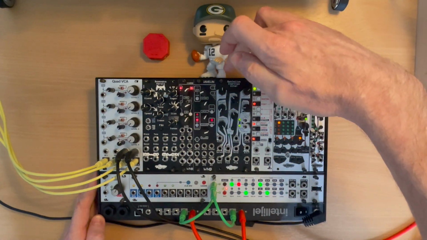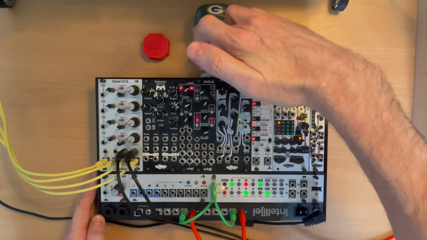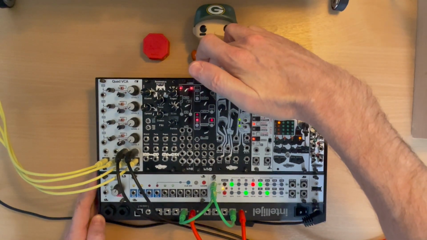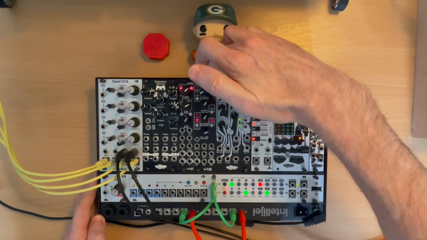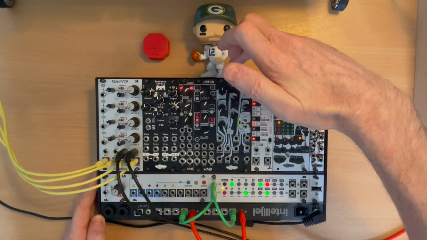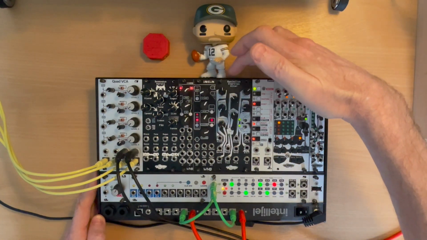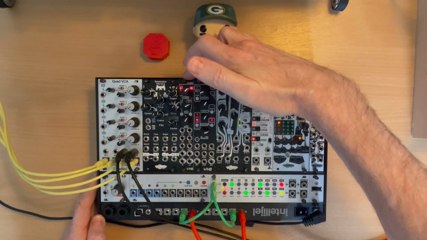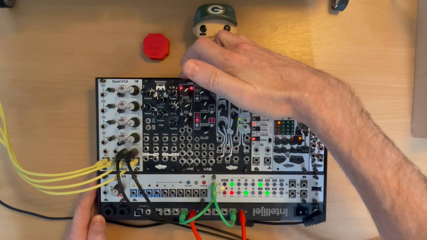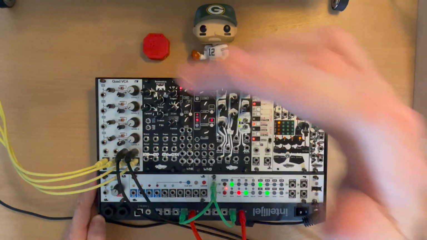From the other side, the voice goes out through a second envelope, which I'll come back to in a minute. Because this is a digital filter, it can sound quite harsh, so I always send it through a filter. There's a carbon filter here, then out through a reverb into a mixer.